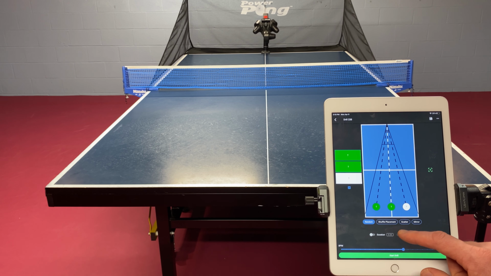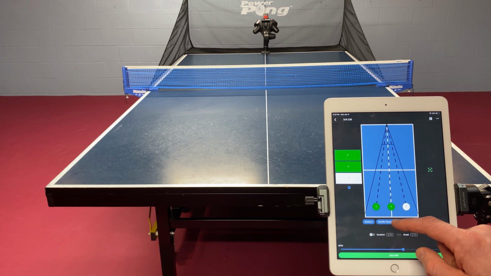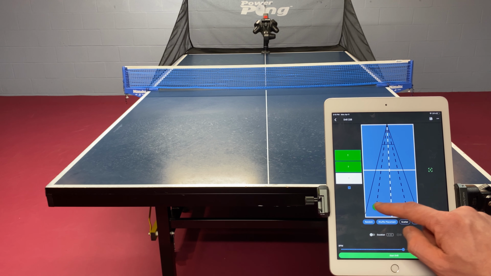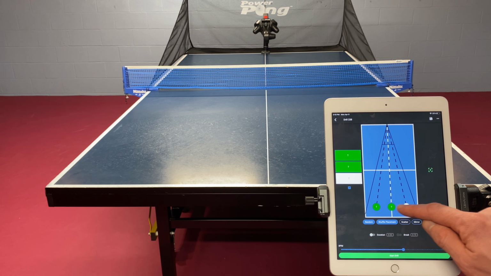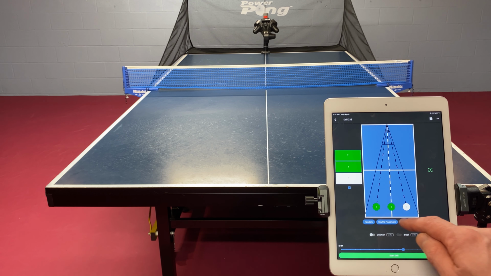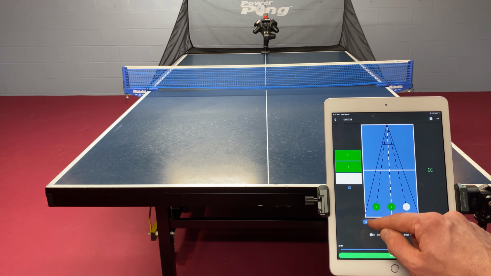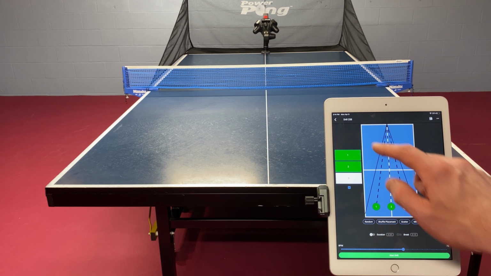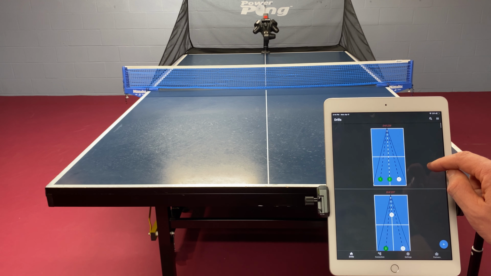Now, if you hit shuffle placement and random, what's going to happen? You're going to get any of those balls to any of those locations. So now you may get a fast ball to the forehand, or you may get a high ball to one of those locations. Check it out. See, high ball to the middle, fast ball to the forehand. So it just kind of depends on what you want. It's not like there's a right or a wrong answer here as far as just random or random and shuffle placement. So that's the second drill that I would recommend.